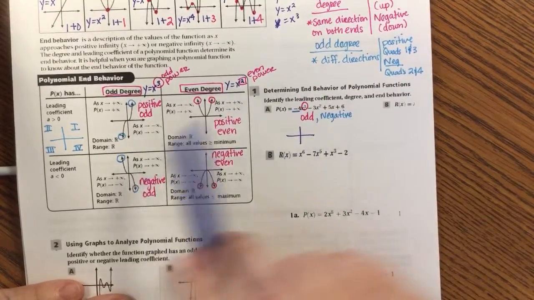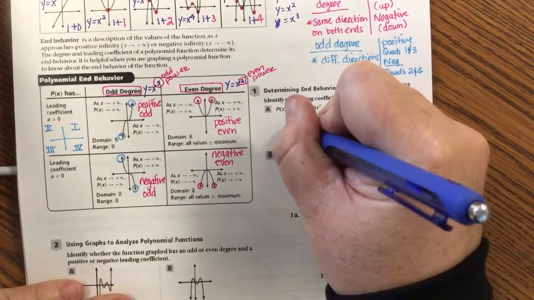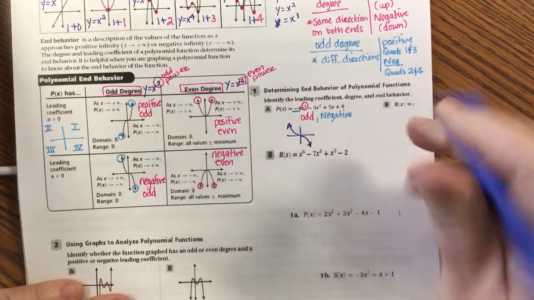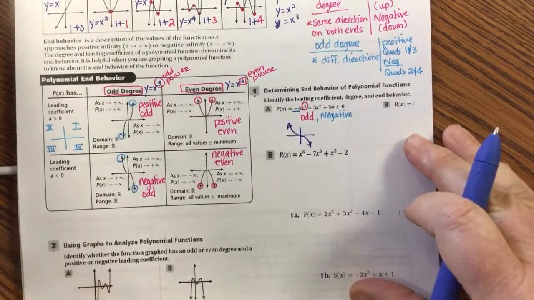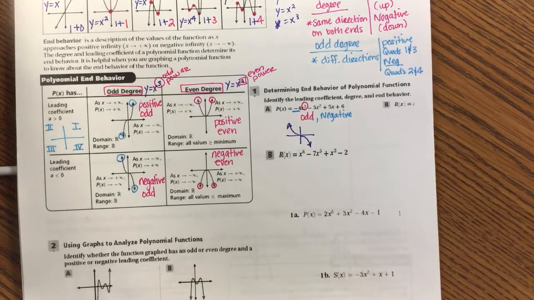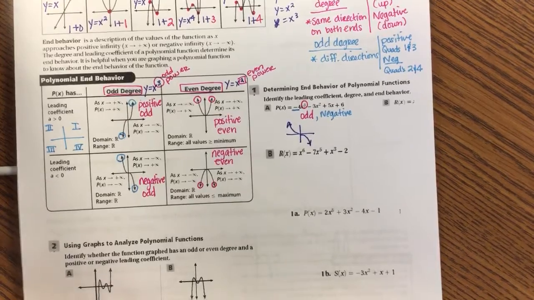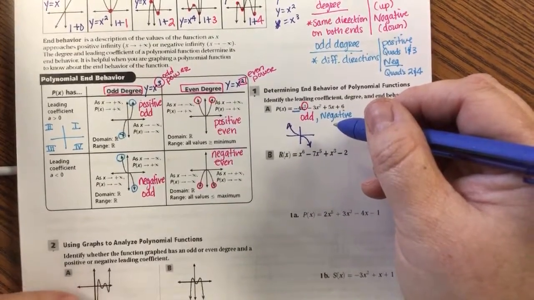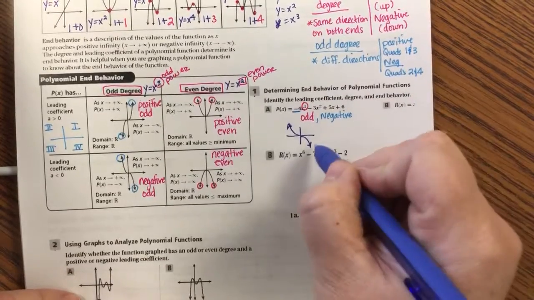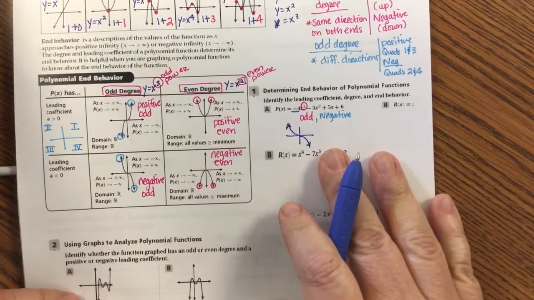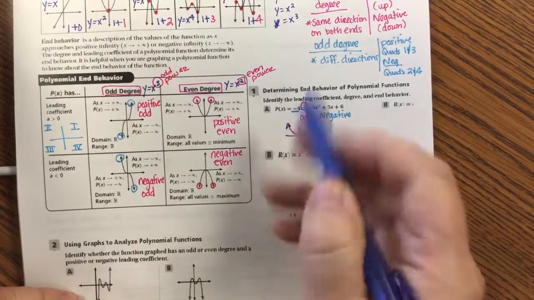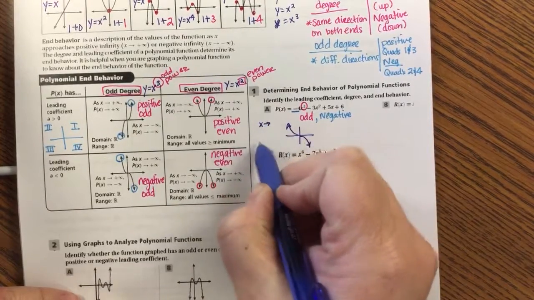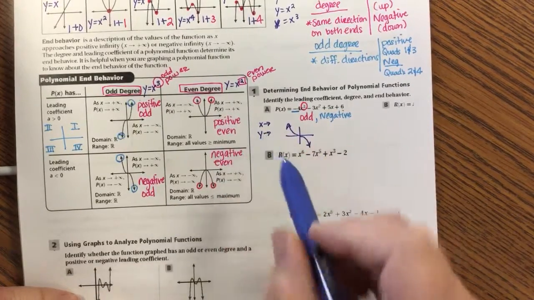So if I look over here, negative goes up in quadrant 2 and down in quadrant 4. That's going to be the end behavior. Now, we have to actually say what that end behavior is. Now that we know how to graph it, we actually have to say what x and y is approaching. Okay, so I'm just going to start and read my graph from left to right. I'm going to tell where x is approaching, and I'm going to talk about where y is approaching.